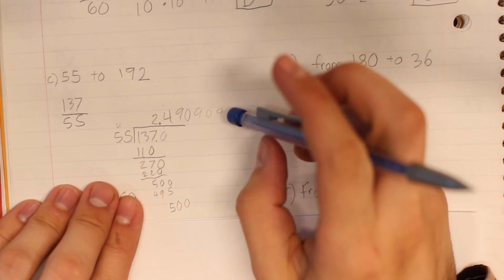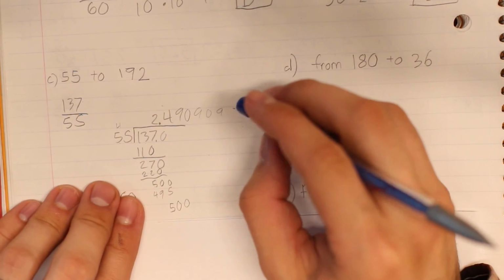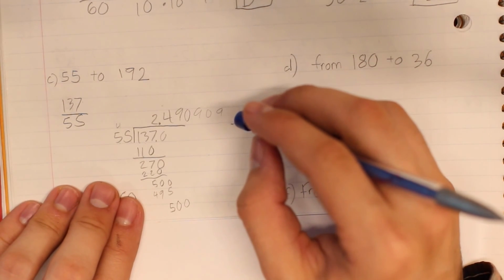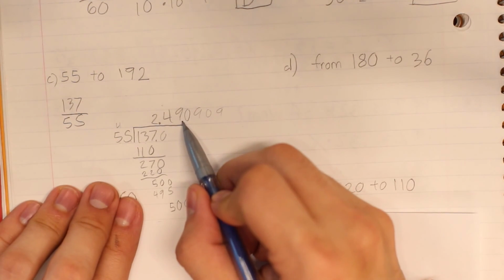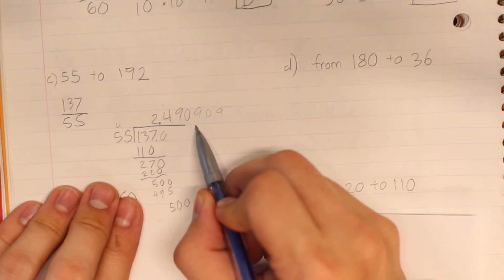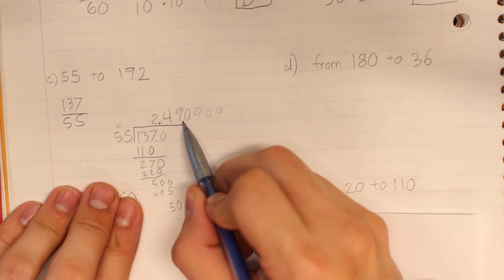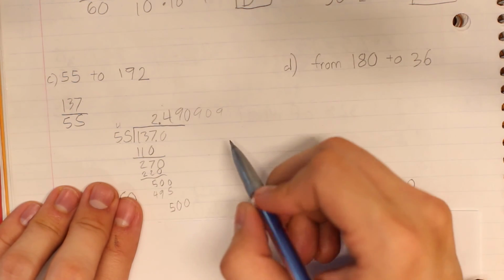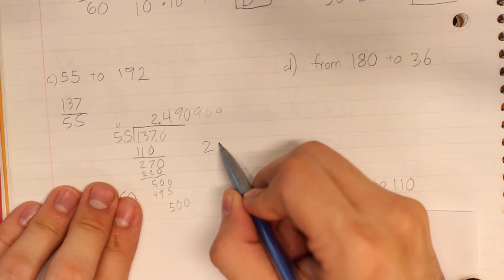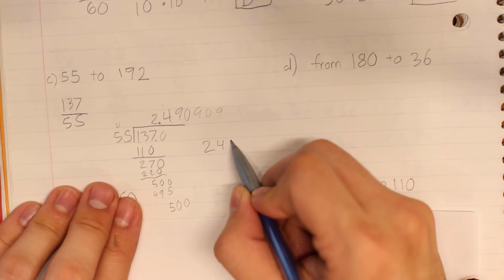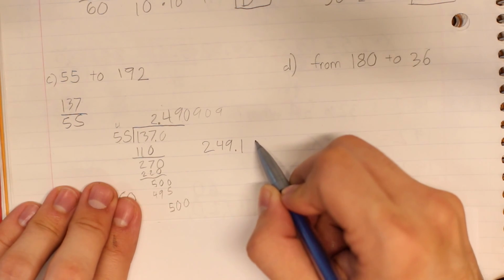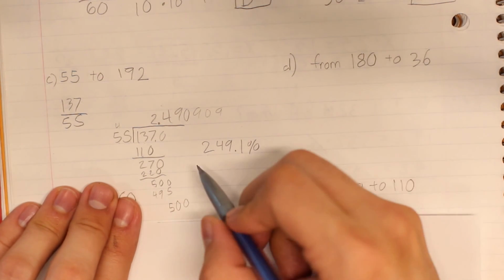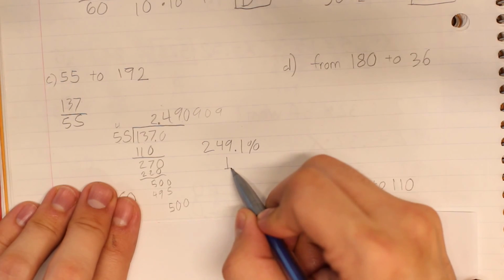So this is one of those times where, when necessary, round to the nearest tenth of a percent. So 1/10 of a percent, because of how this looks right here, we would have to put the decimal back 2. So you would end up with 249.1%, and it's definitely an increase.